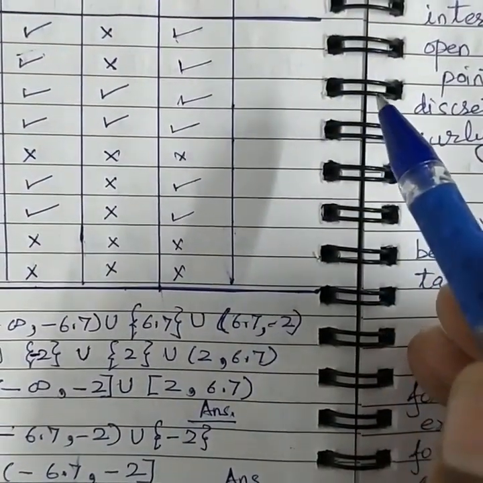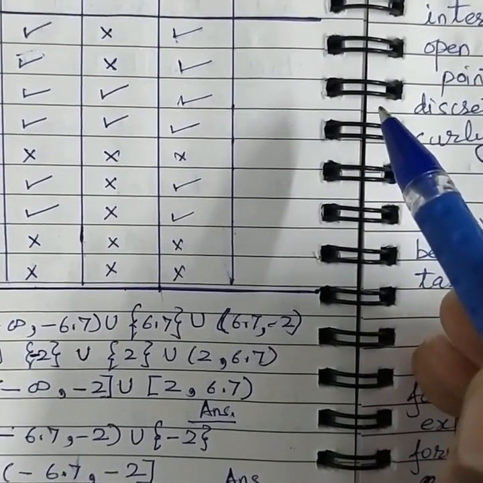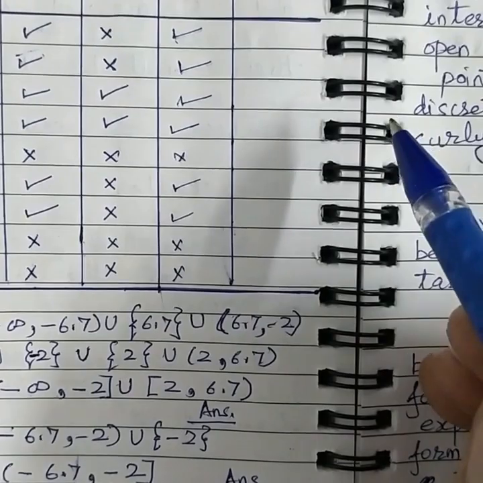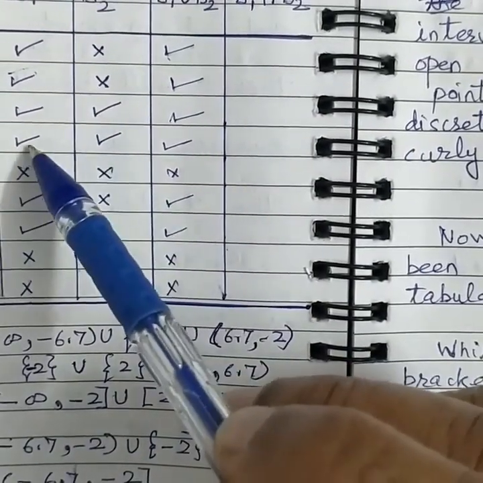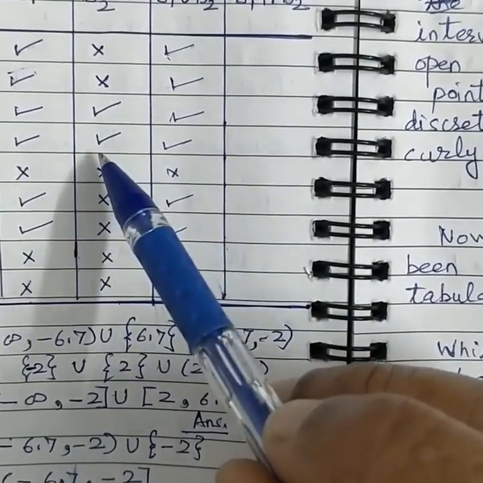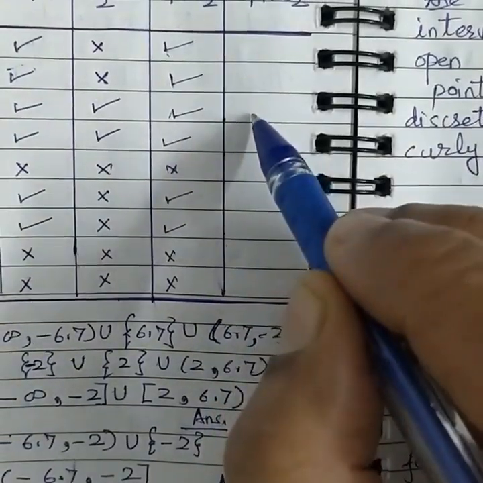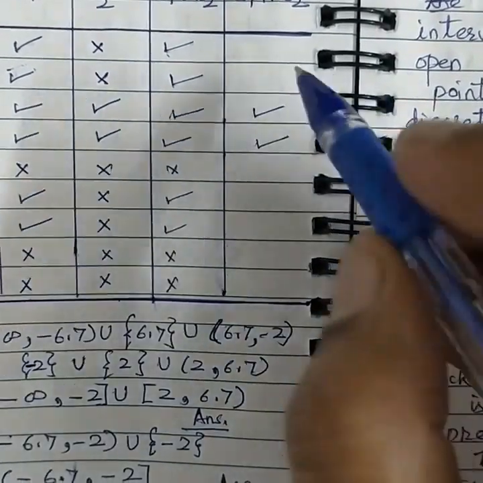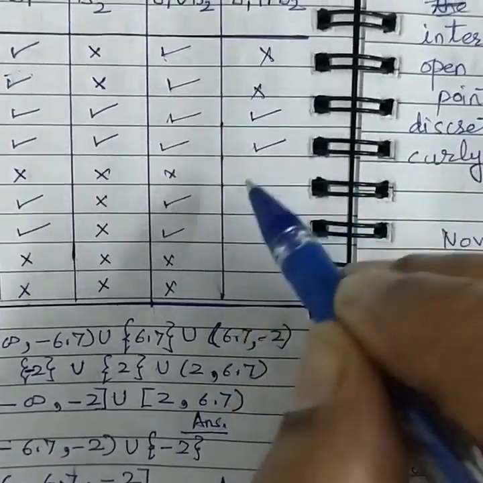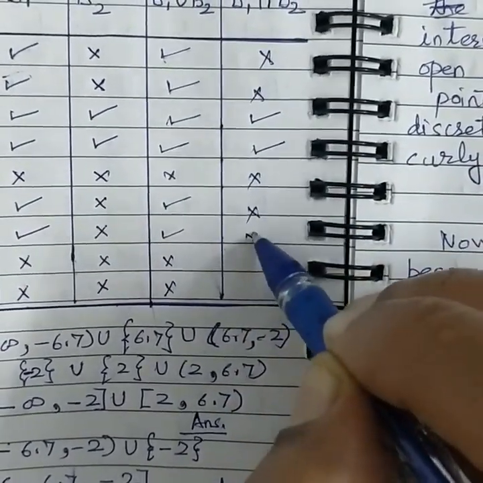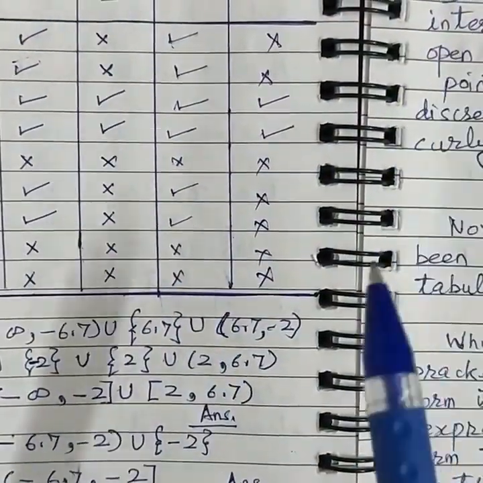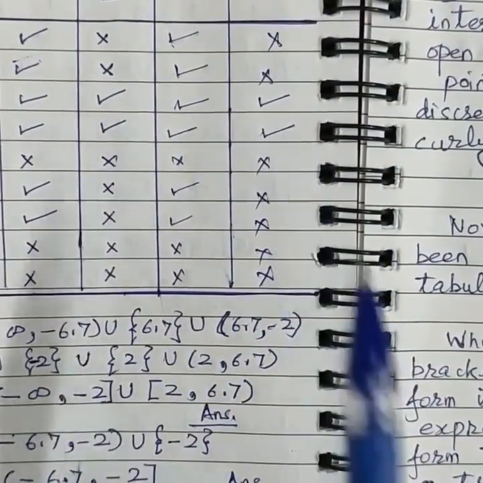Let us now derive the intersection. That interval or point which is the element of both sets B1 and B2 is the element of intersection also. This range and this point are the element of both sets. Hence these two are right, and the others are cross. The union and intersection has been derived in tabular form.